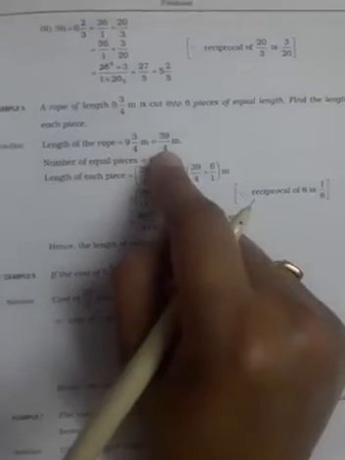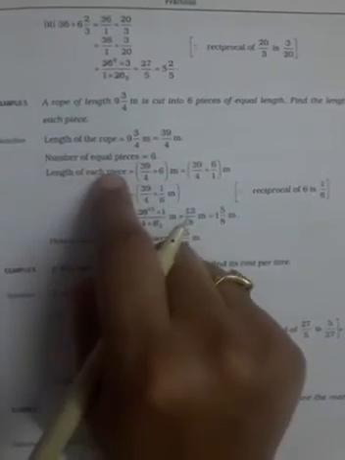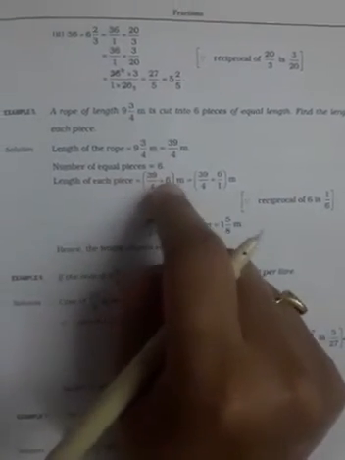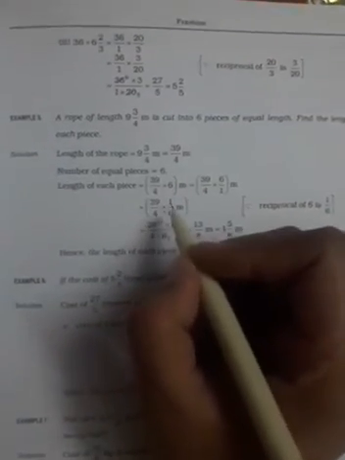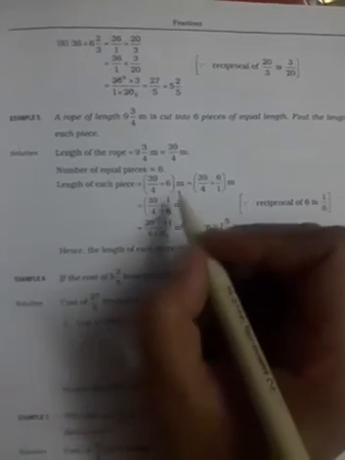The length of the rope is 9 3 by 4. First convert into this type of fraction. The number of pieces is 6. It means you have to divide this rope into 6 parts. You have to divide this by this. You write length of each piece is this divided by this. Now you have to change the division sign into multiplication. How will you change? If you change into multiplication, 6 will be written as 1 by 6.